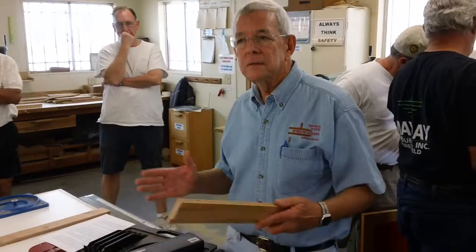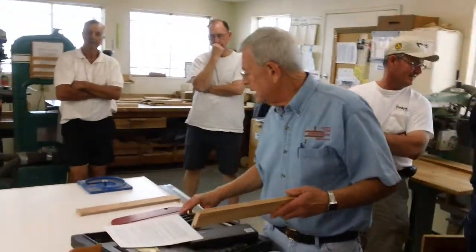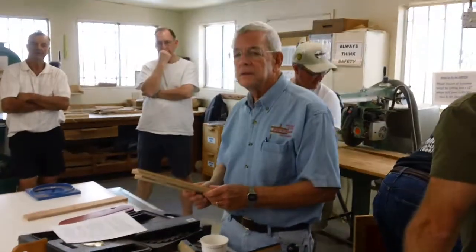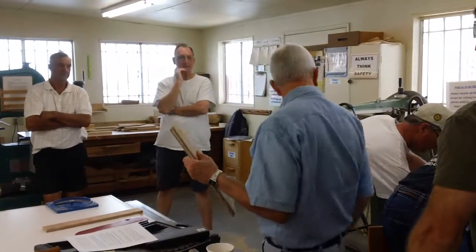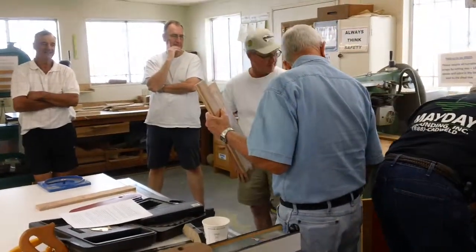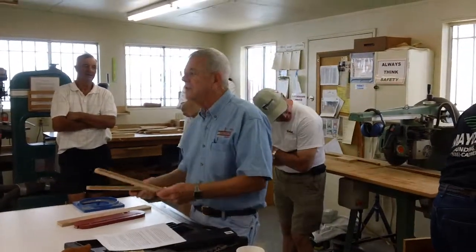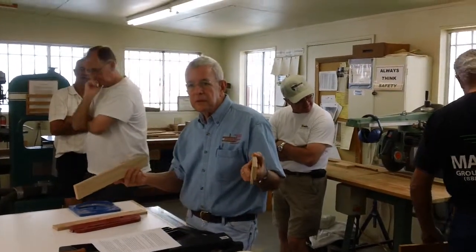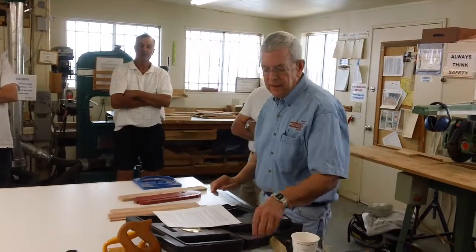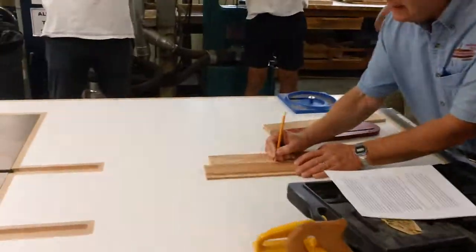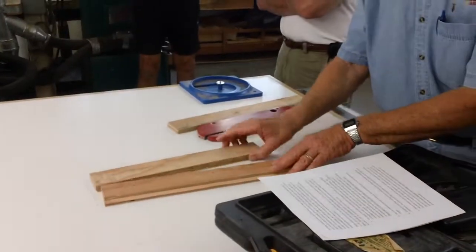If you're putting together glue joints on the jointer, and you want perfect glue joints, like you're going to glue these two things together, after you've cut the edges on your boards that you're going to glue together, mark an I on one side and an O on the other side, and run each side through the jointer.